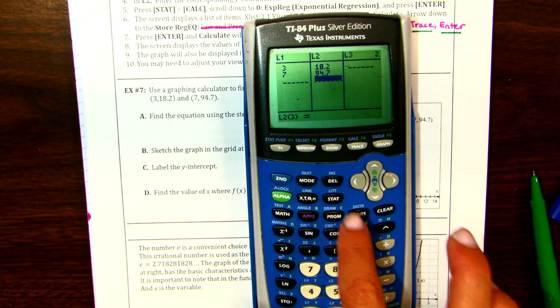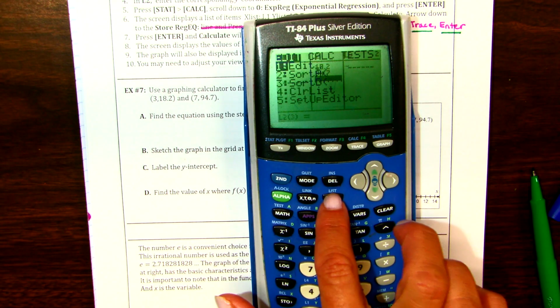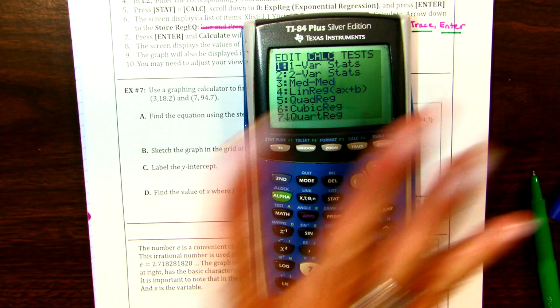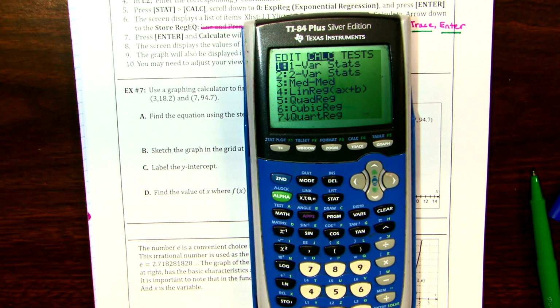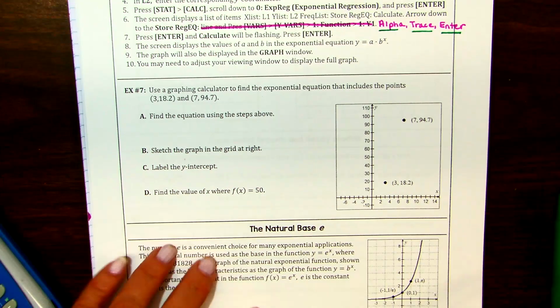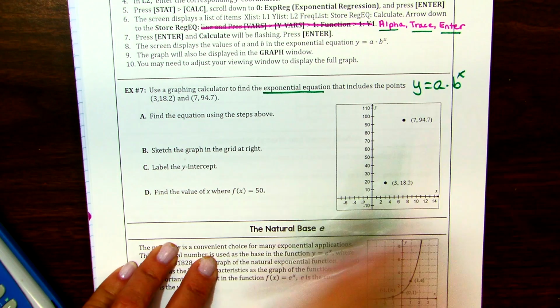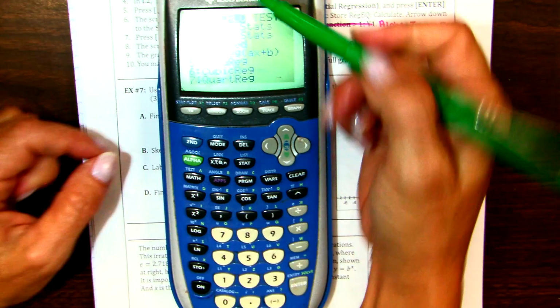Then you're going to go to Stat, again, where we started, over to Calc. And we've been in this menu before when we've done lines, we've done quadratics, I think we've done cubics. What we want is exponential. Remember, we're writing an exponential equation. That's this. Okay?